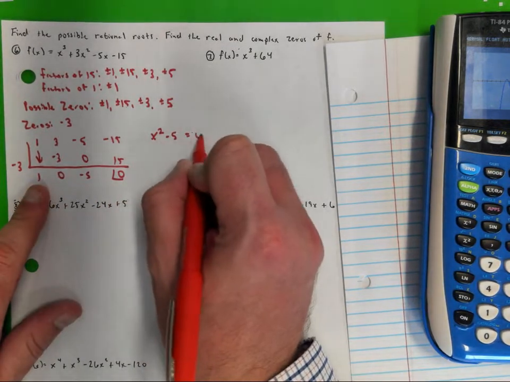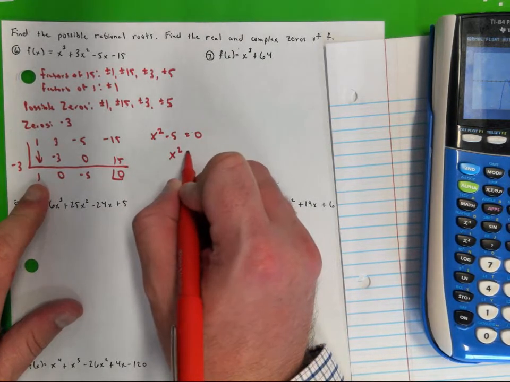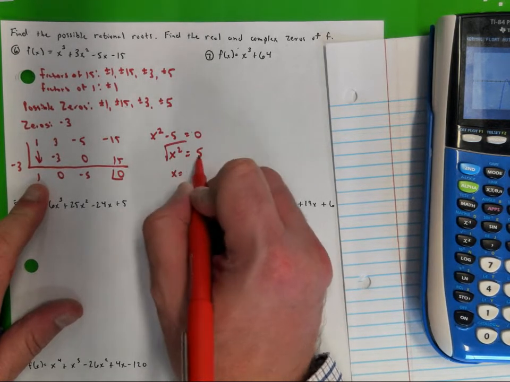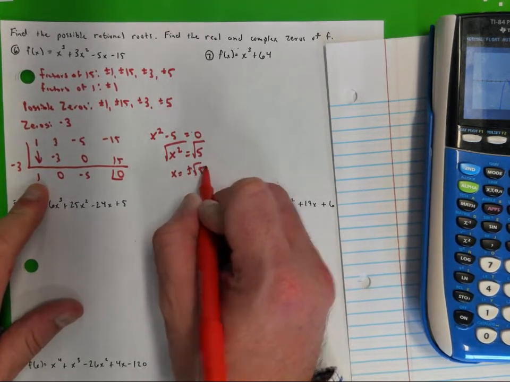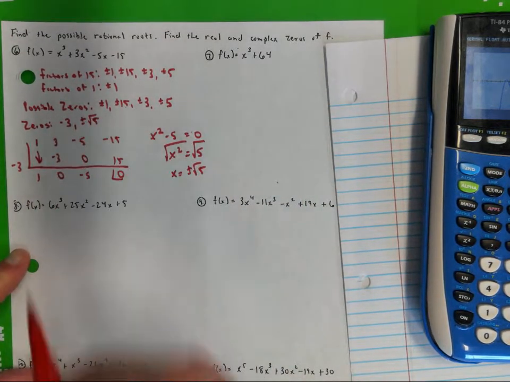It's down to a quadratic, set it equal to 0. Now this is easy, so I can move that -5. I can't factor that, but I can move that as a 5, and it's going to be x equals, when you take the square root of something, plus or minus the square root of 5. So my zeros are -3 and plus or minus the square root of 5.